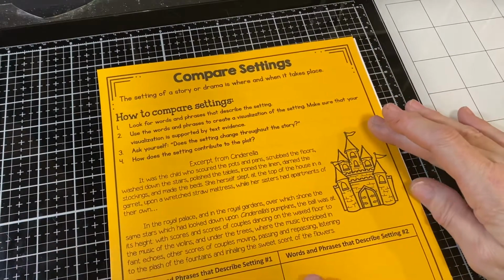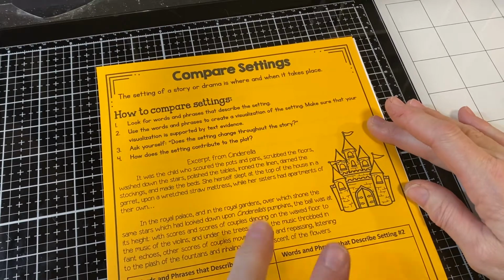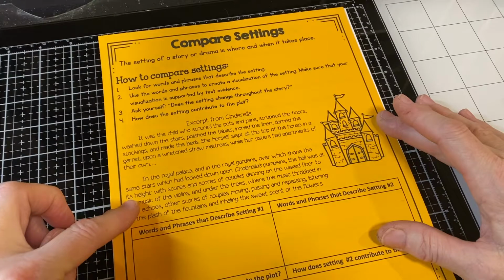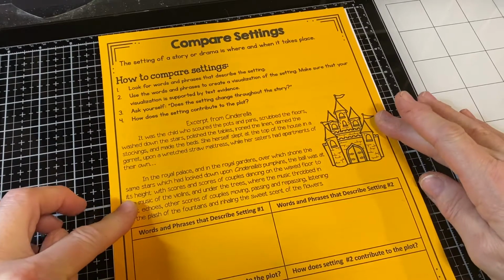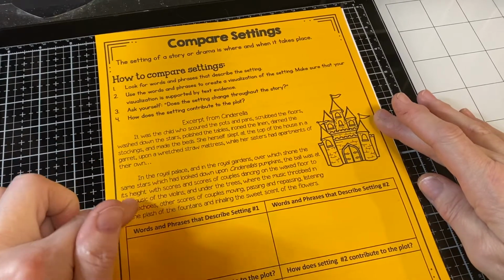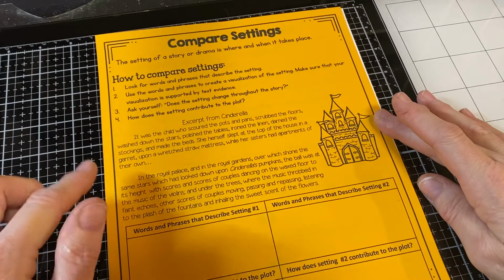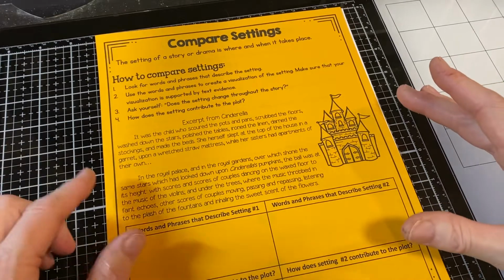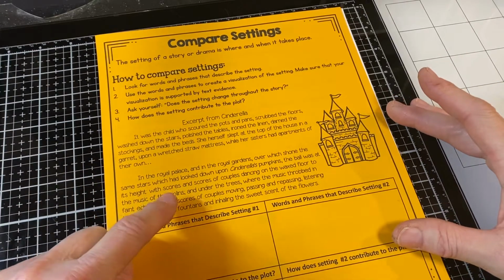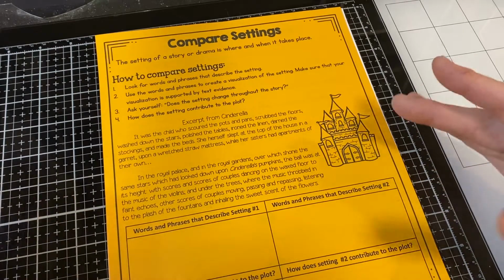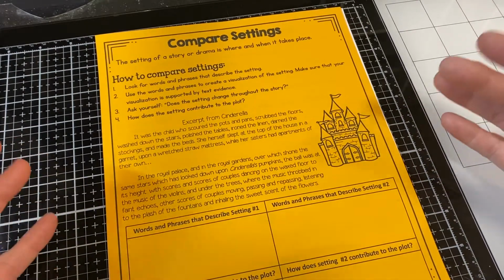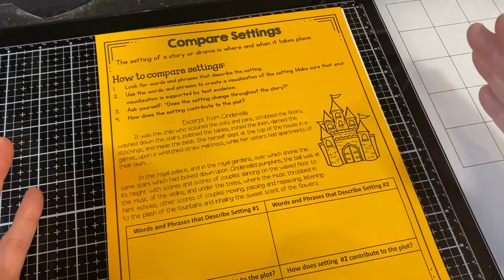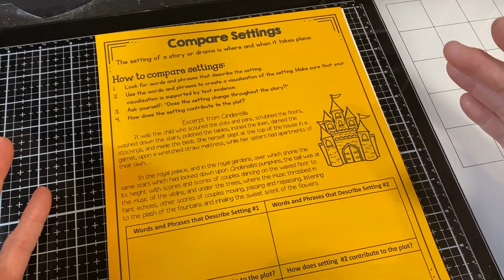All right. Words and phrases that describe setting 2. So if Cinderella's home was the first setting, the royal palace was the second setting. And even the name, royal palace, royal gardens, gives you an idea that it's a little bit more magnificent. But keys like scores and scores of couples. That means 20s and 20s of couples. That means it's a whole lot of people. So that describes the size. We know something's got to be big to house that many people.